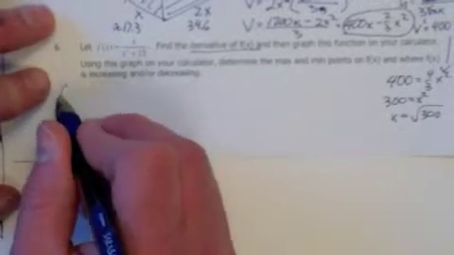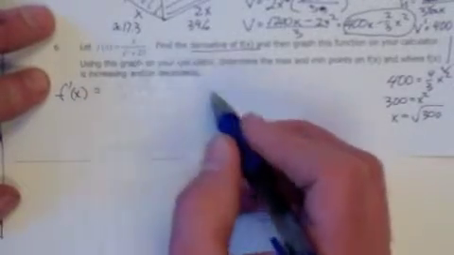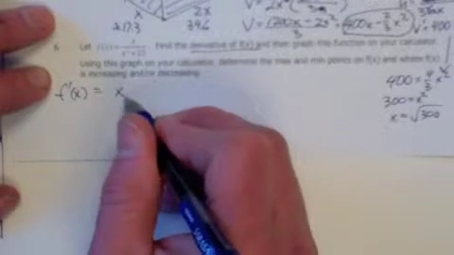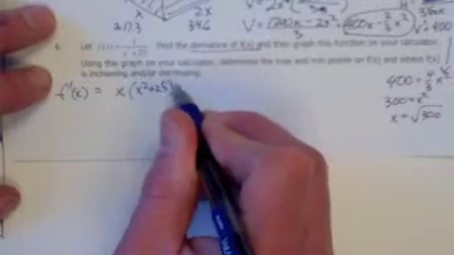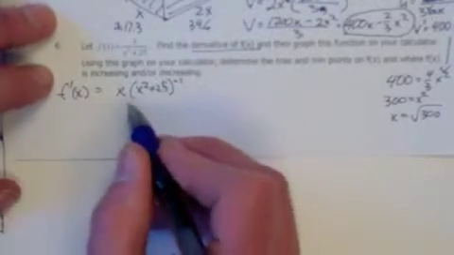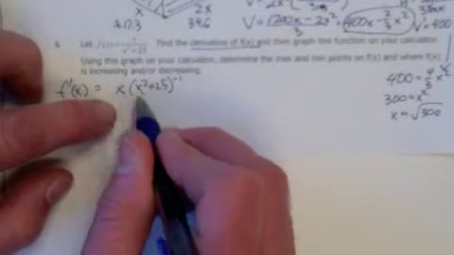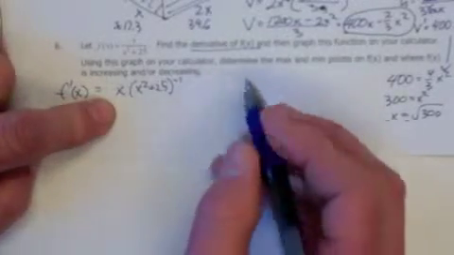Okay, so f prime of x then is going to be, well, I like rewriting this in the form of x times x squared plus 25 to the minus 1. So when I take the derivative, it's going to be this times the derivative of that plus that times the derivative of this. It's just my product rule.